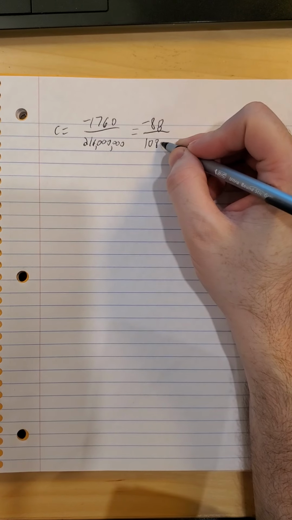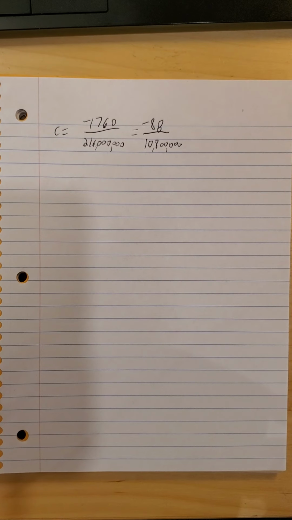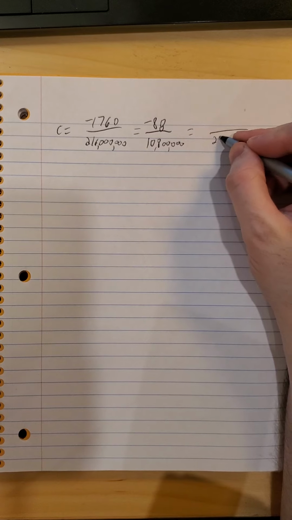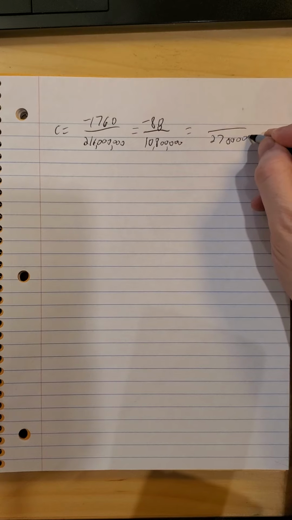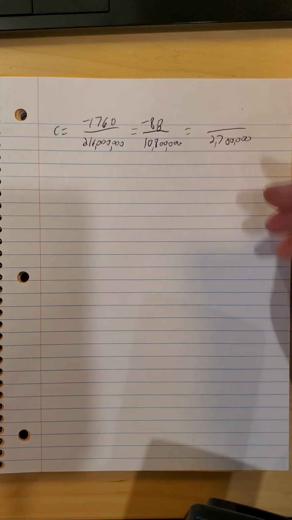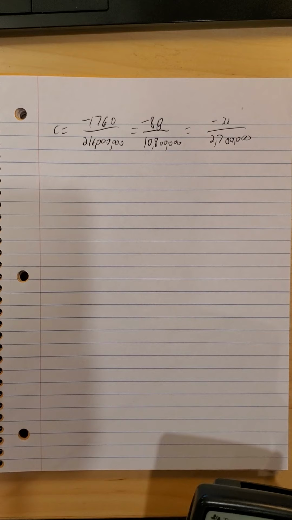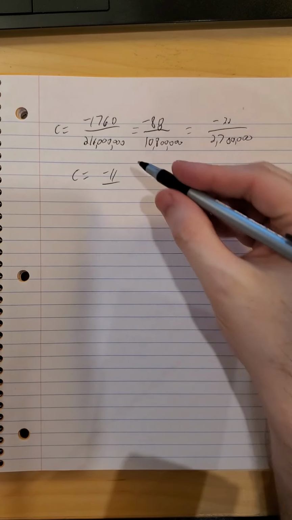We can divide both of those by 4, and dividing that by 4 we have negative 22 over 2,700,000, so we're also divisible by 2 again, so negative 11 over 1,350,000.